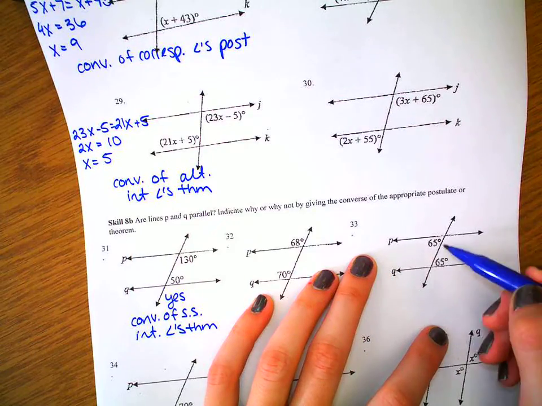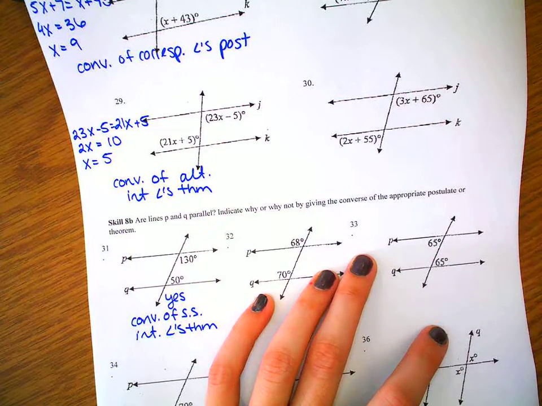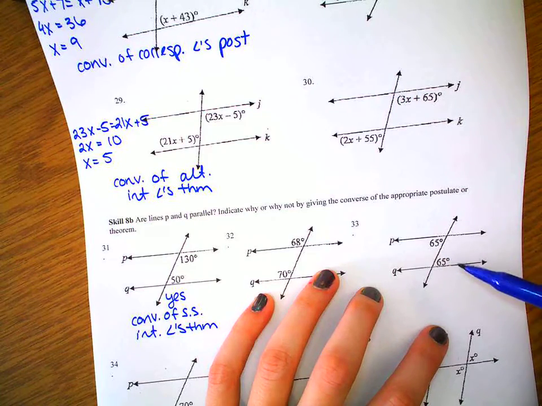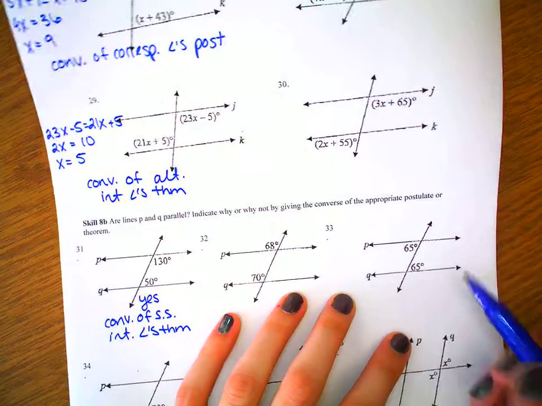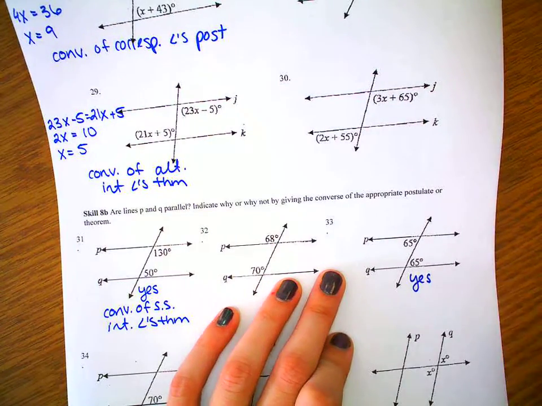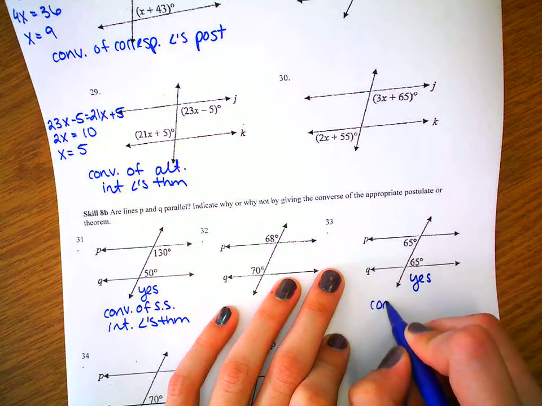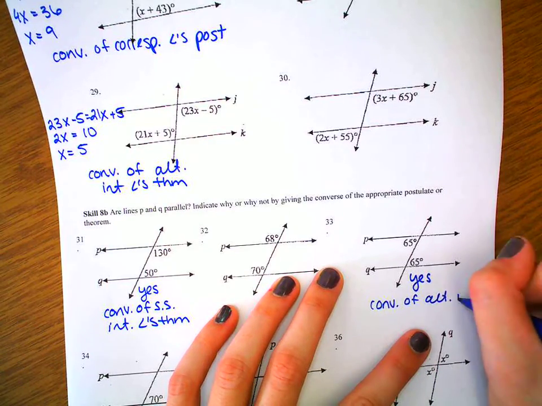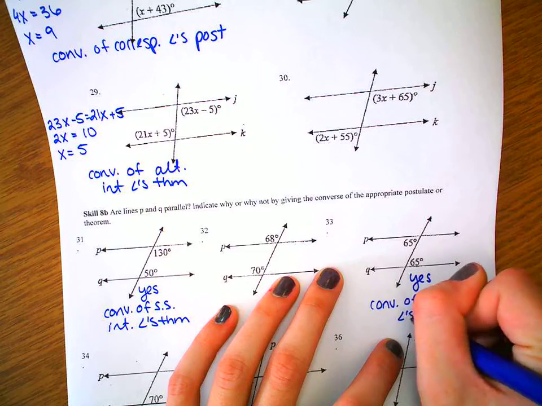33, I have alternate interior angles, and for my lines to be parallel, I would want these to be congruent. They are in fact congruent, therefore I have congruent alternate interior angles. So yes, my lines P and Q are parallel by the converse of alternate interior angles theorem.